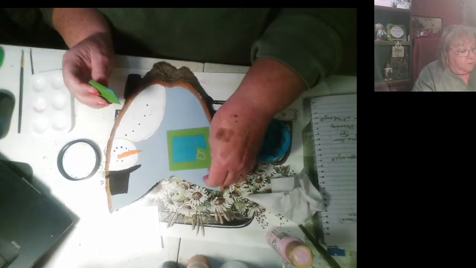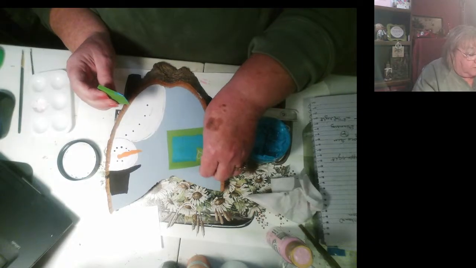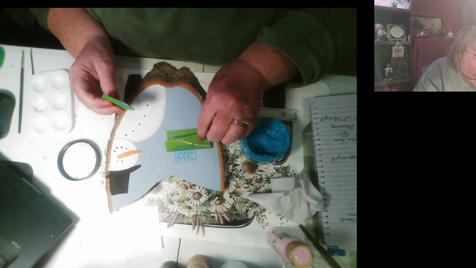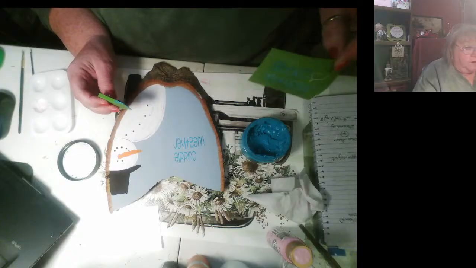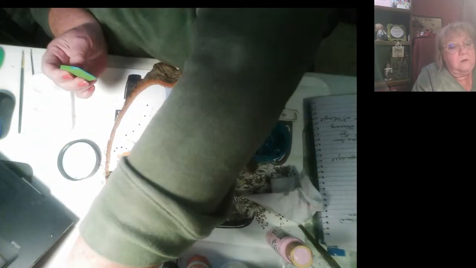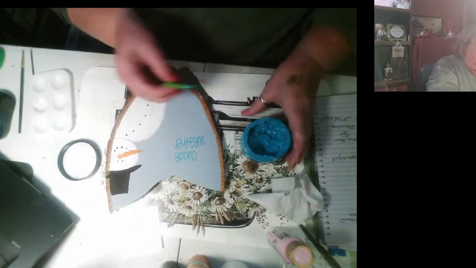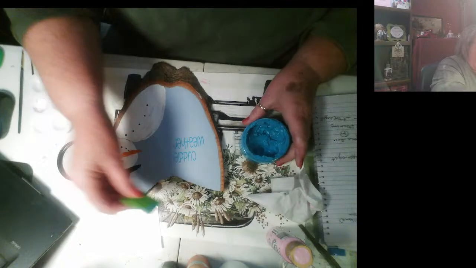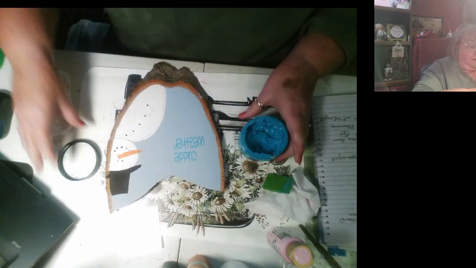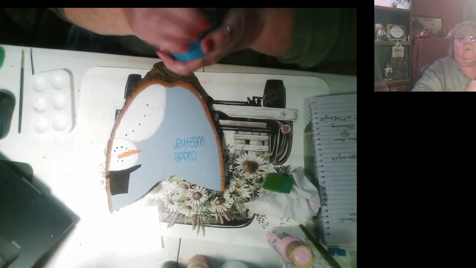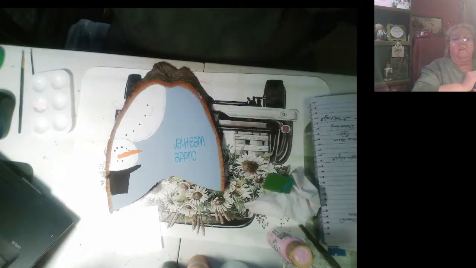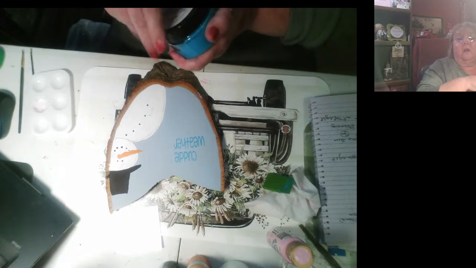I love these little Magnolia mini stencils. So now I'm just going to kind of pull that up. There we go. I like that color. I think I've used this same color on this color blue before, so I knew that it would look cute on it. I don't know if you can see that or not.